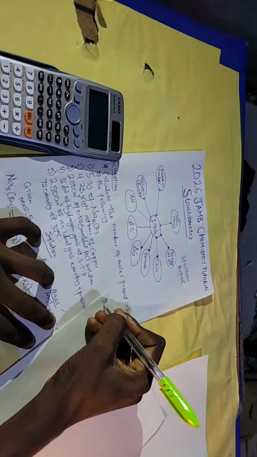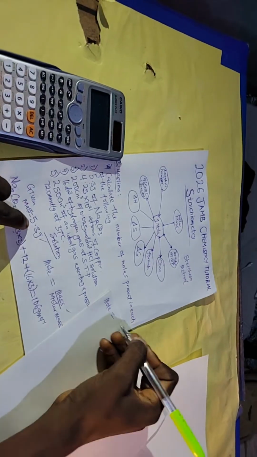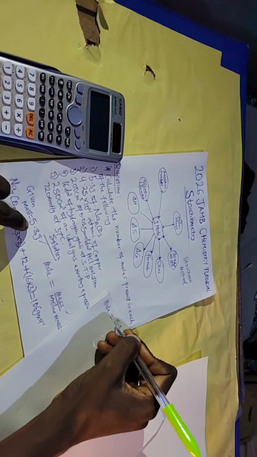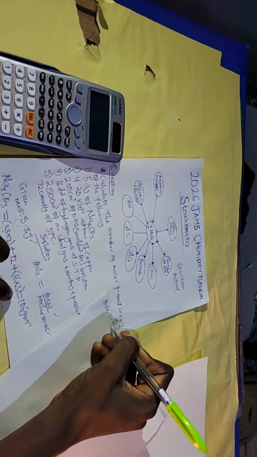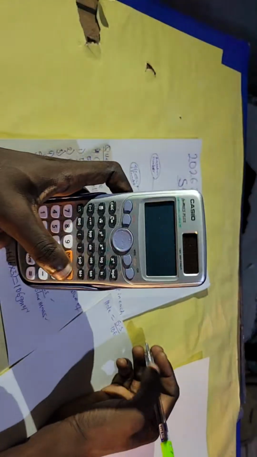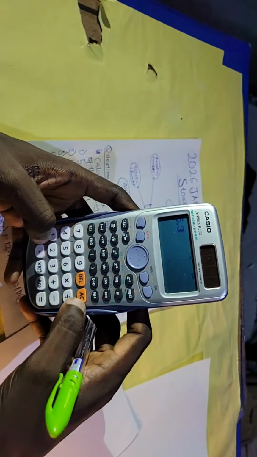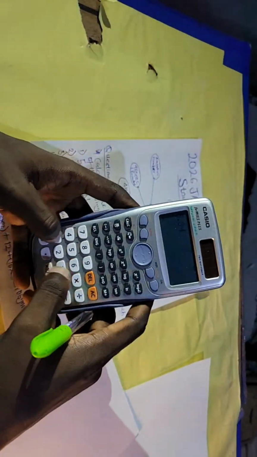So mole equals the mass, which is 5.3, over the molar mass, which is 106. Now if you punch that in your calculator, that will be 5.3 divided by 106.